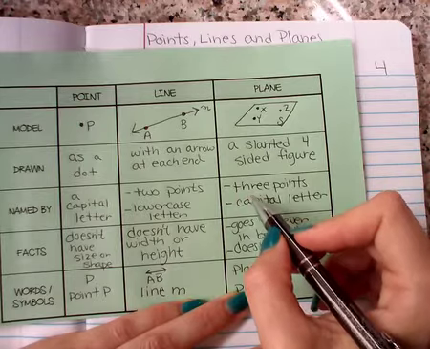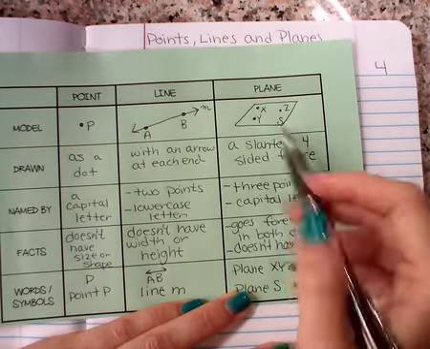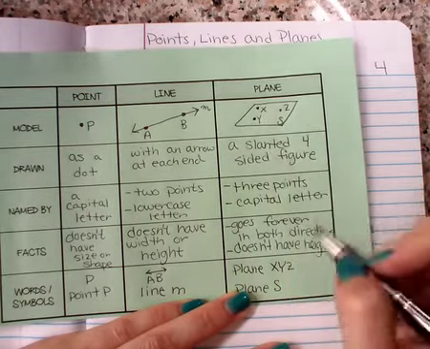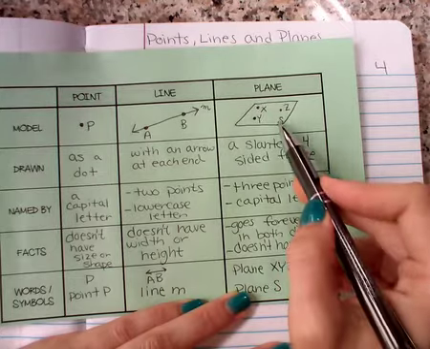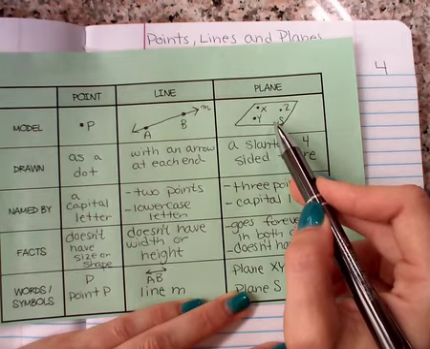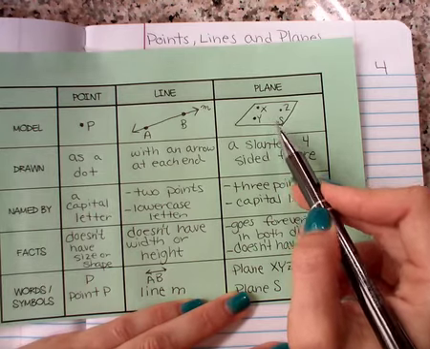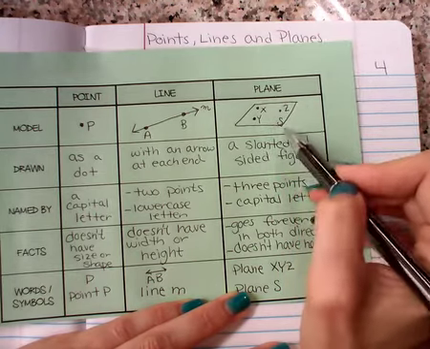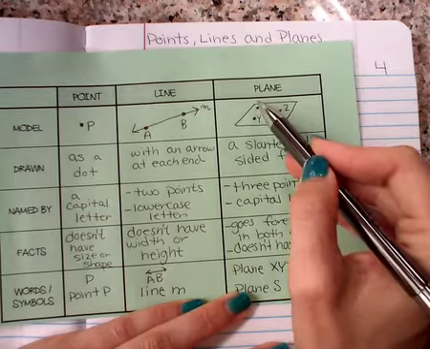We can name this plane either with 3 points, the points X, Y, and Z, or with a capital letter. Notice that this letter S does not have a dot beside it. That means it's not naming a point, S. It's naming this whole entire plane as plane S.